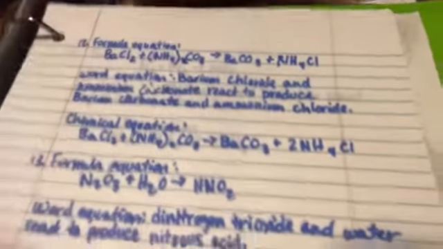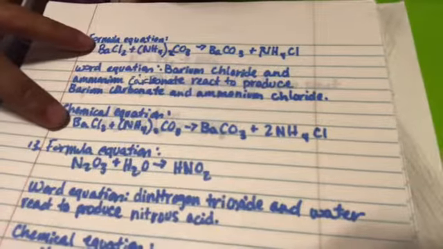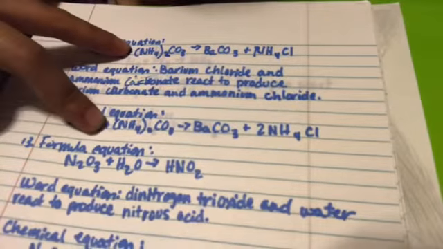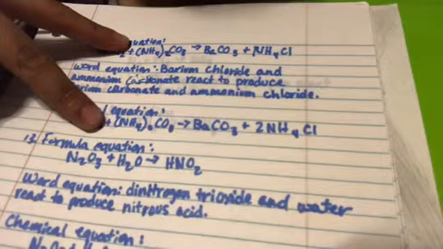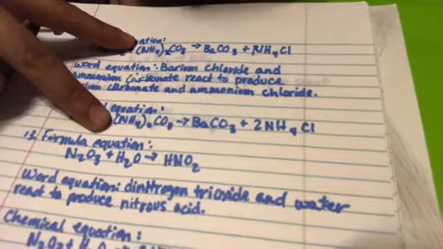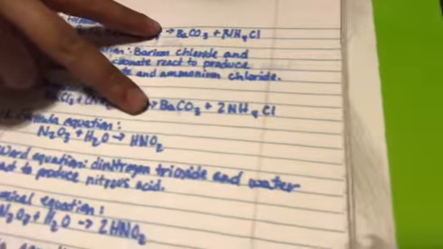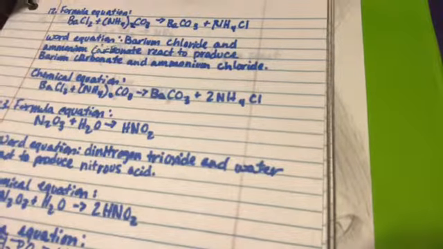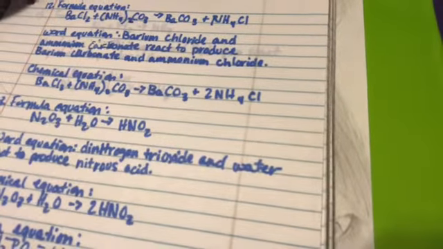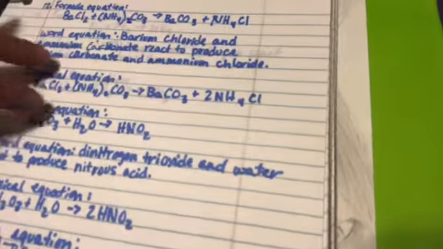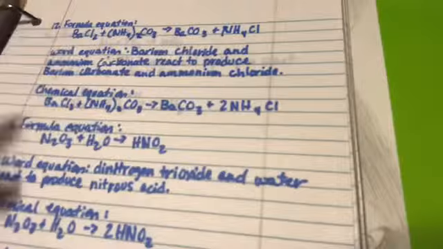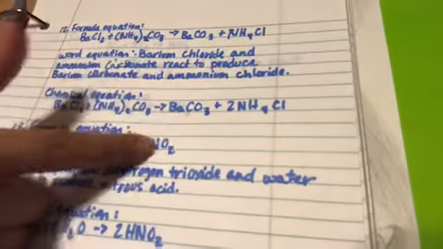So we can see right here that the barium chloride stays the same. So does the ammonium carbonate. And then over here we see that the only difference is that we're going to see 2 ammonium chlorides in the product side, not the reactants. The reactants is this, the product is this.